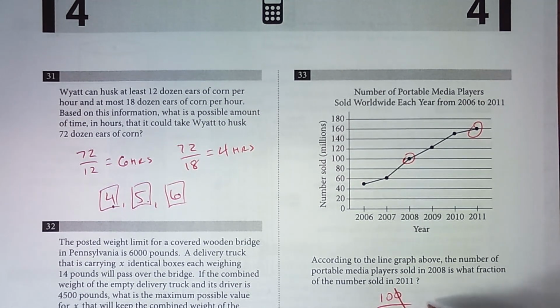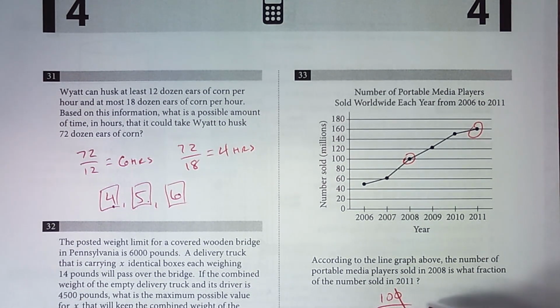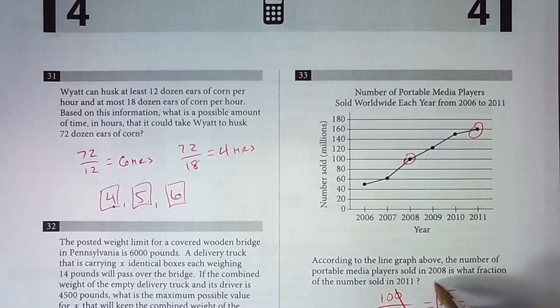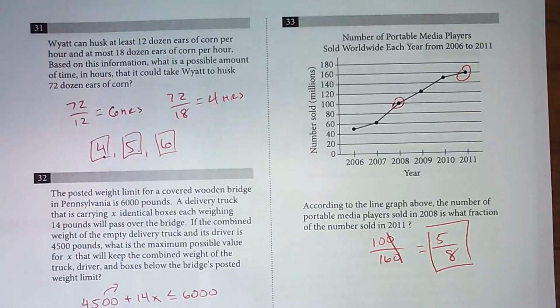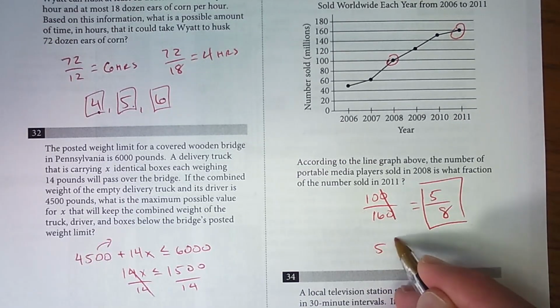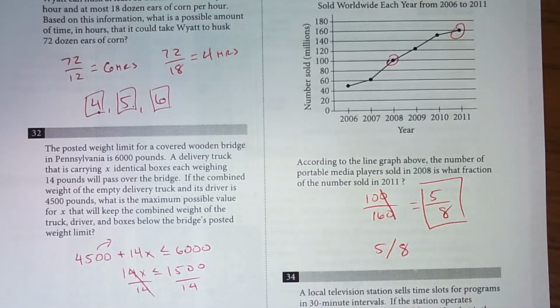Those will cancel, and we've got 10 over 16, and 10 over 16 can be simplified. 2 goes into 10 5 times, and into 16 8 times. So 5/8, and the way you would write that into your grid is 5, and then choose the slash and 8.